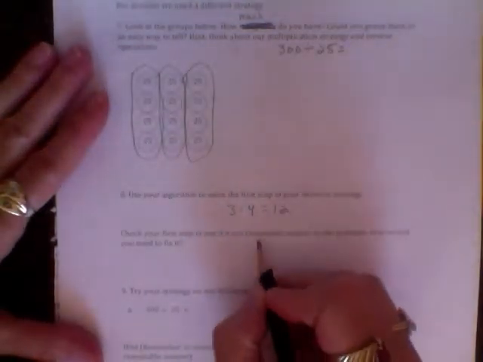and then use your algorithm to solve the first step of your shortcut strategy. So again, dividing this into 3 groups of 4 gives us 12. Check your first step to see if it is a reasonable answer to the problem. How would you need to fix it? So again, it's 12, so that's fine. So then try your strategy on the following, and remember to remove the decimal points to solve. Always check for a reasonable answer. Create and solve each of your own problems to show your understanding of how your strategy works. So that would be for the multiplication of 25. The next one I did a little bit of a variation on.